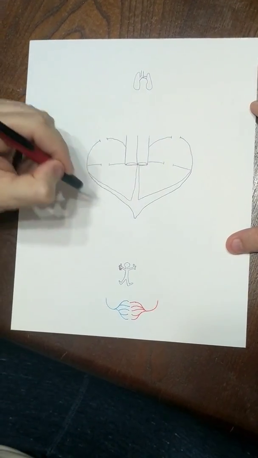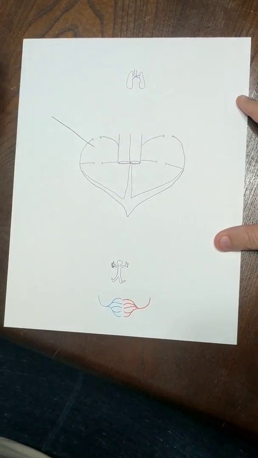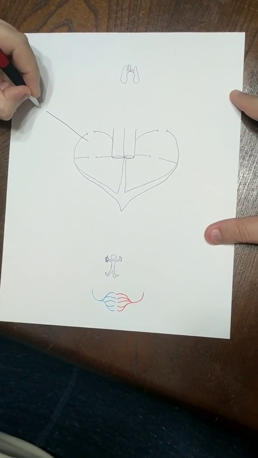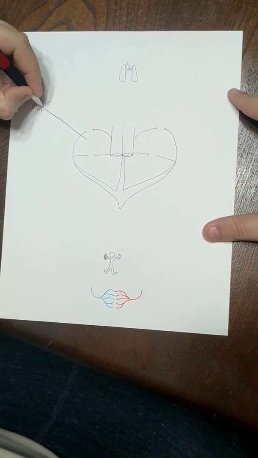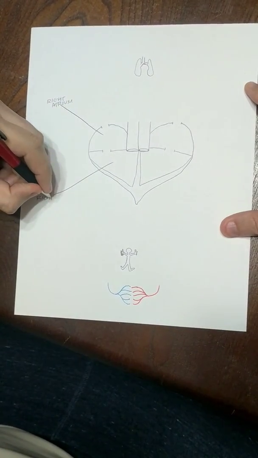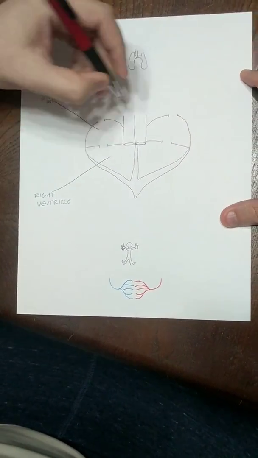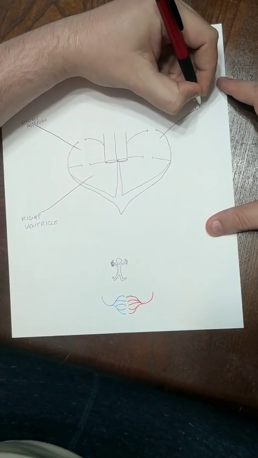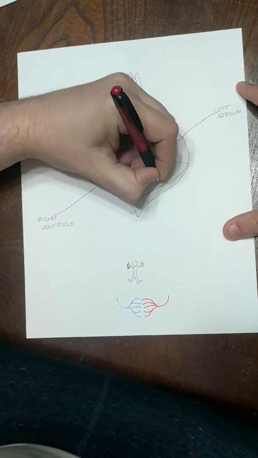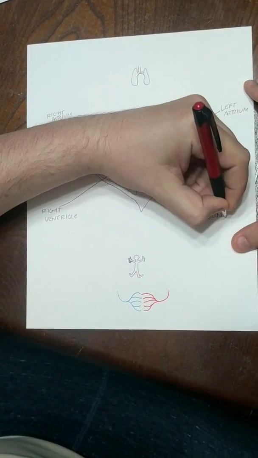So I've already drawn the heart, and we'll start with the atria and ventricles, which are the big chambers in your heart. So this one here would be your right atrium, your right ventricle, your left atrium, and your left ventricle.